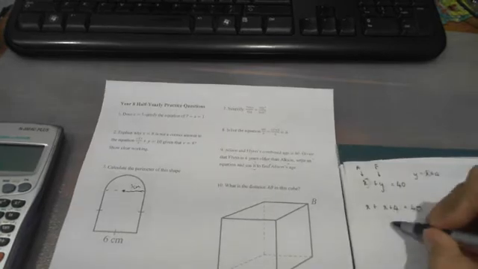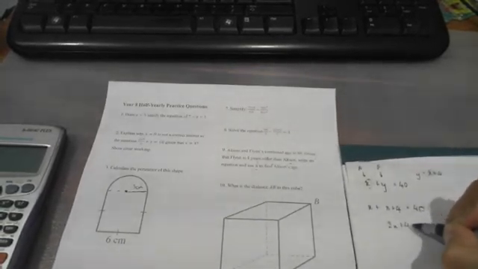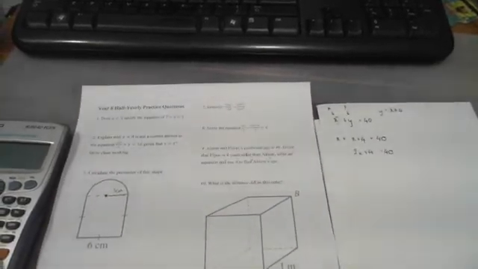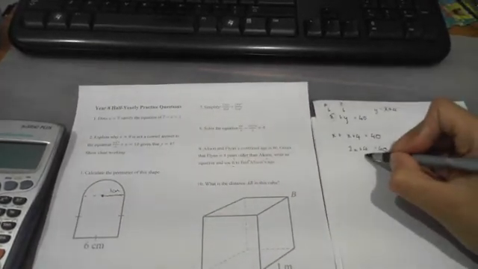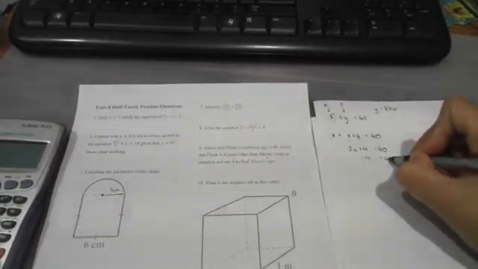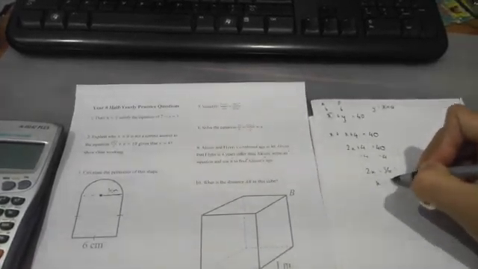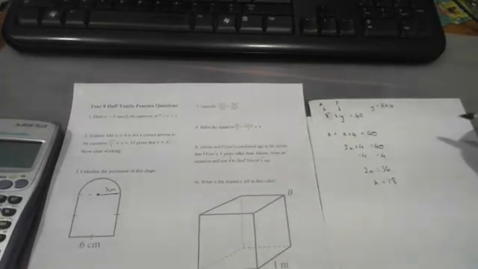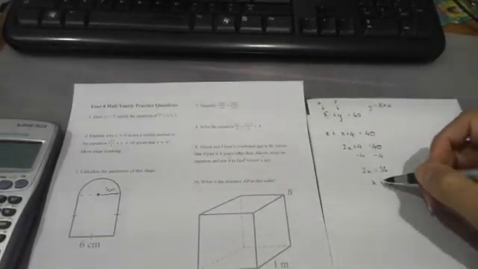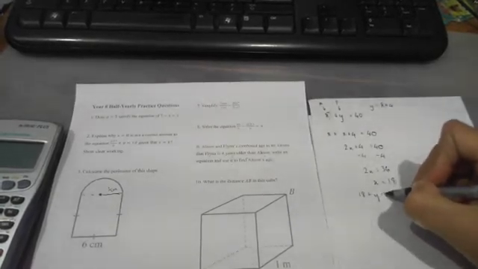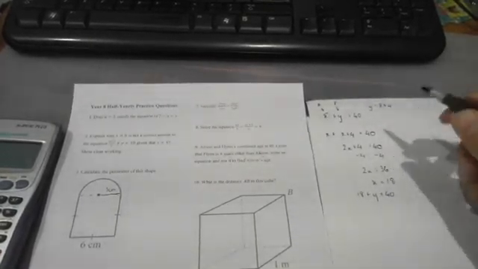So now, x plus x is 2x, plus 4 equals 40. Minus 4 to both sides. 2x equals 36, x equals 18. Okay, then if x is 18, that means 18 plus y is 40, the sum of both of their ages.